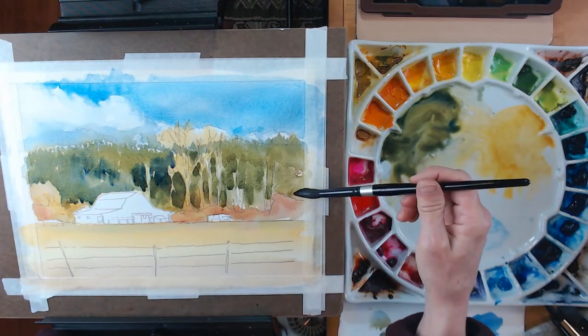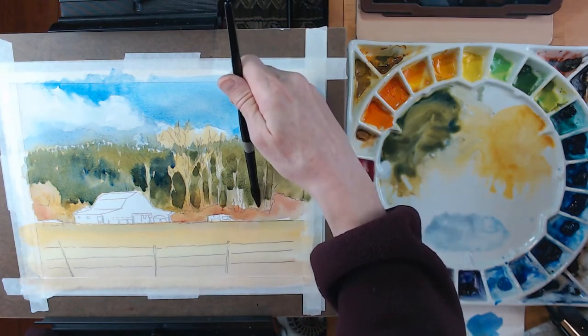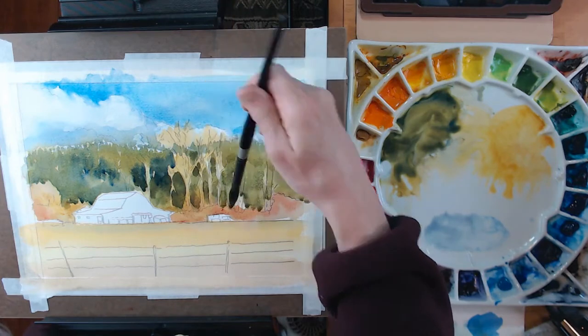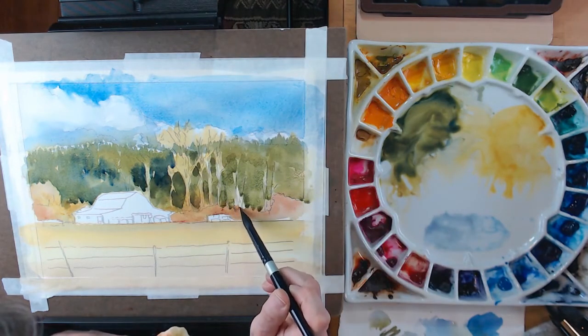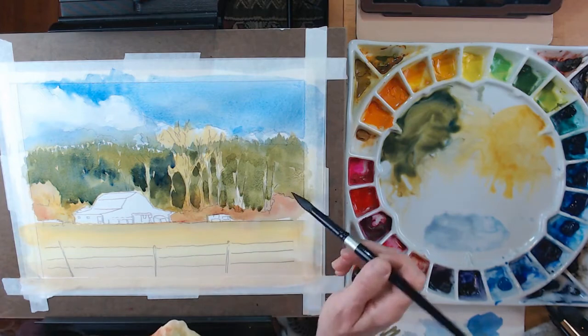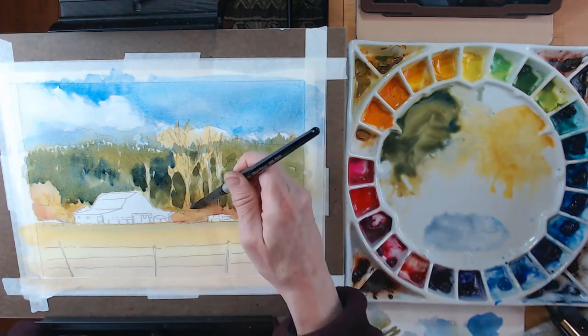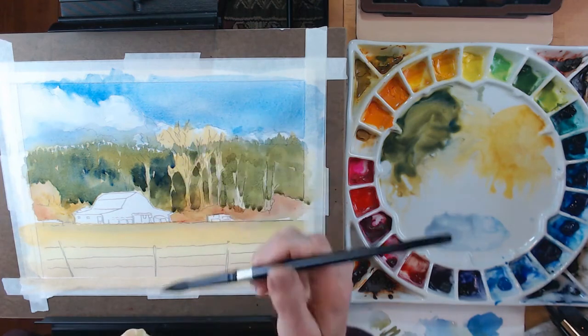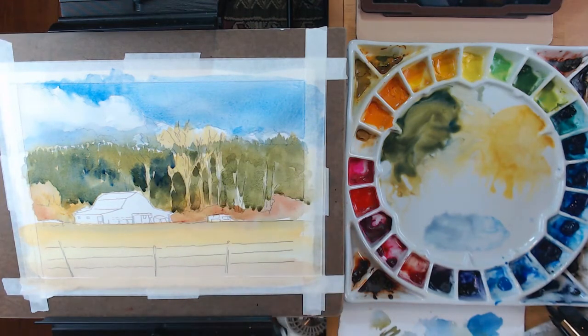I'm coming right down to the tops of these reddish trees that I saw in there earlier, and I'm just going to do kind of an edge along where those meet these middle green trees.